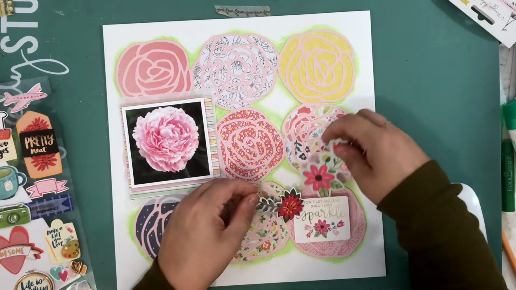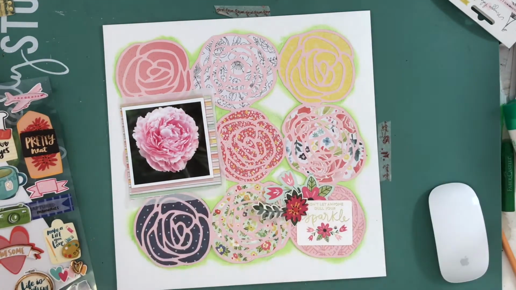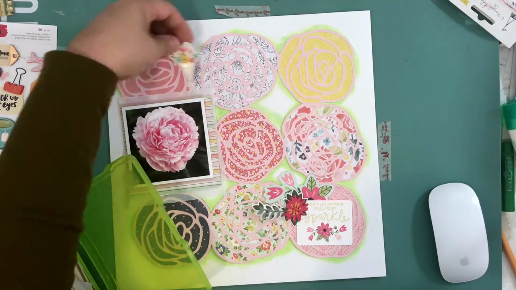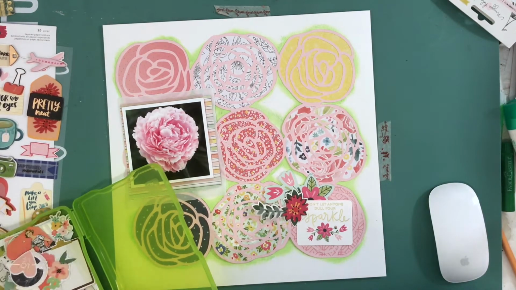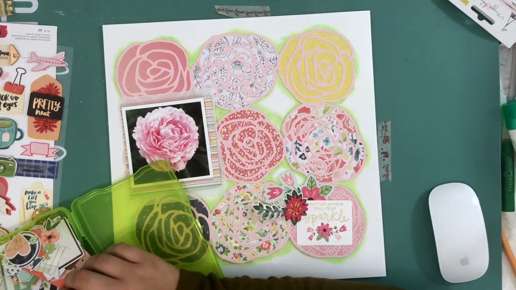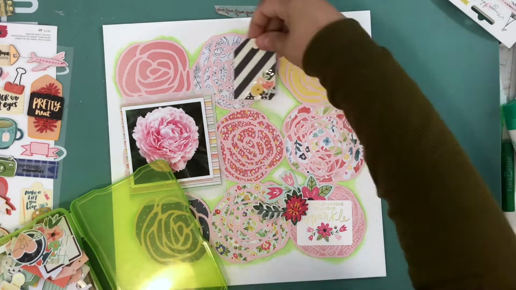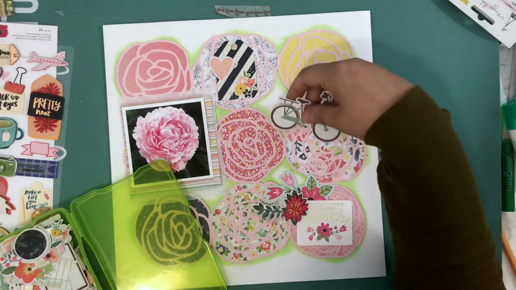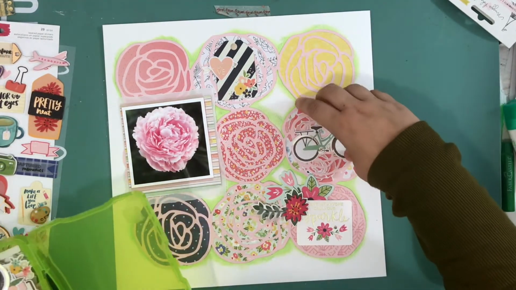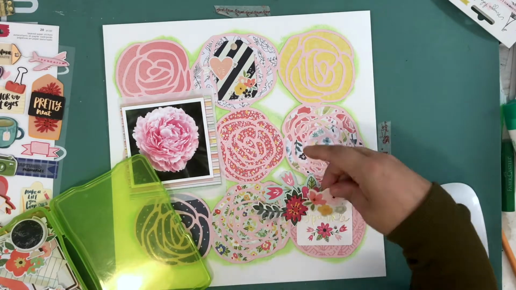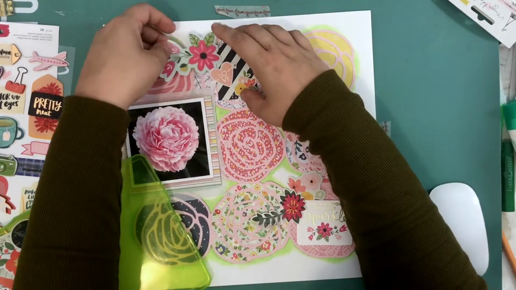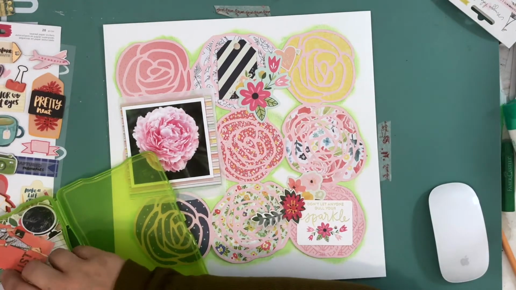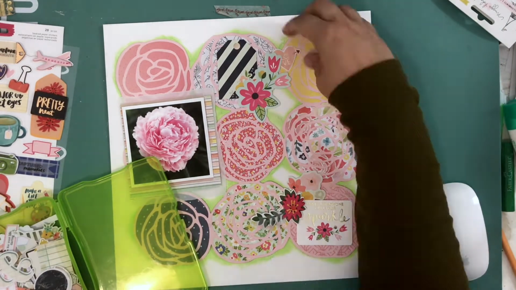So I broke open this Hustle and Heart layered sticker sheet because it had that little pretty flower, and I just thought it would be a nice accent on this. Pretty much anything would work, and I kind of move things around quite a bit. This is from Simple Stories Posh collection, and I'm even breaking some of that out because I have the ephemera and some of the papers, so why not?